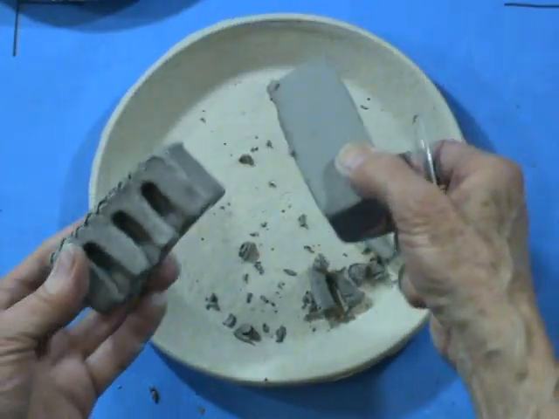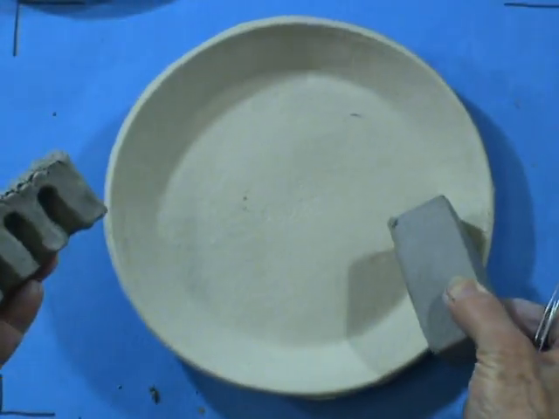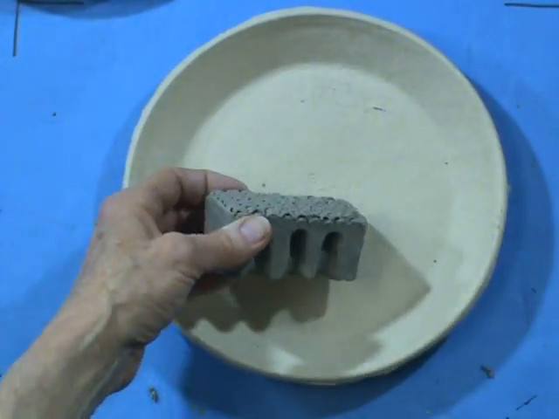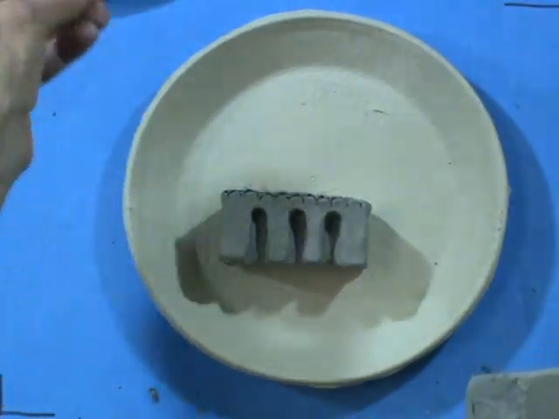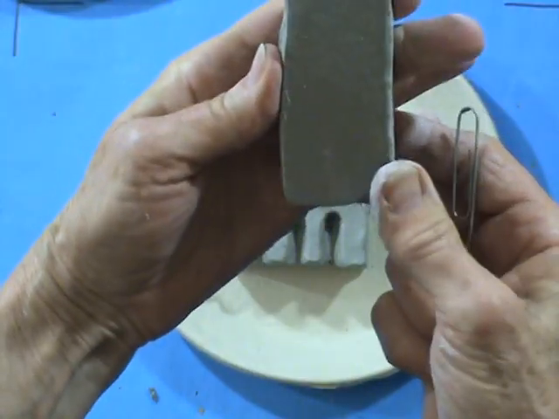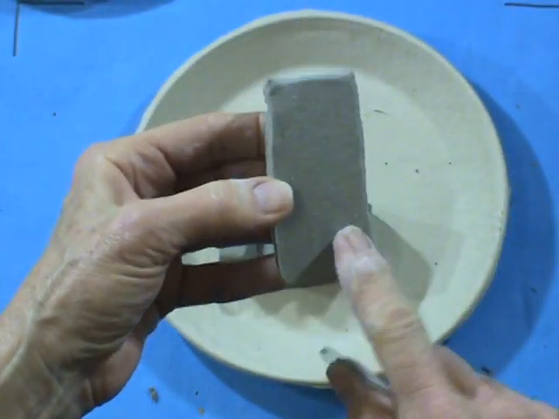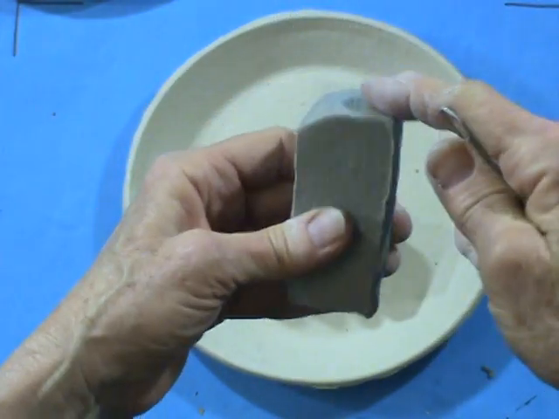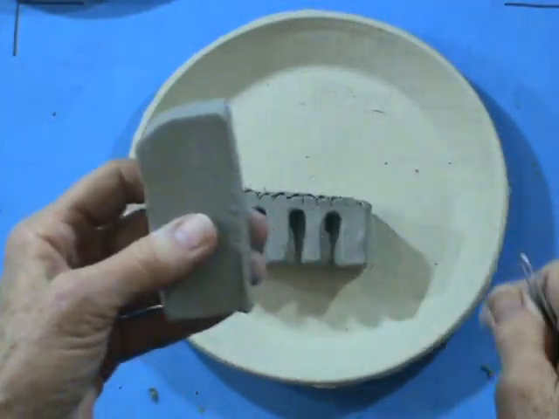So now I'm ready to dump my crumbs. And we're ready to build the campana, which is the bell tower. What I usually have them do is look at it and see which end is going to stand up best. This would stand up better. So then I suggest, well, let's make this the top because we have to round it off.